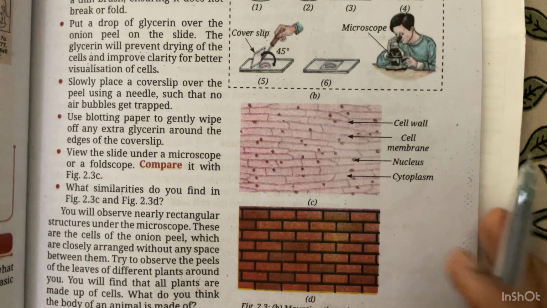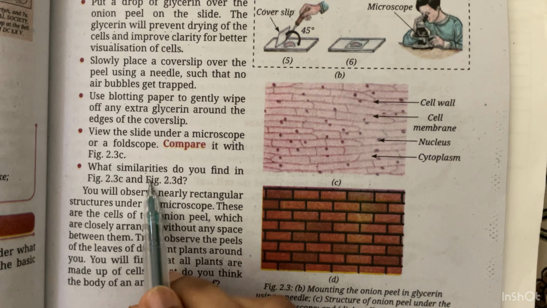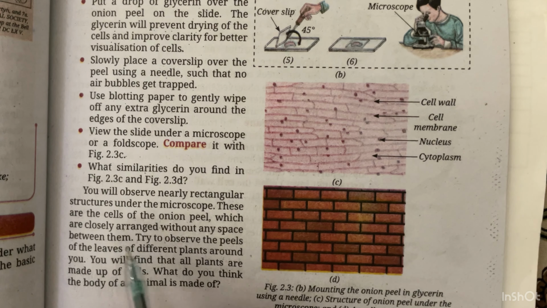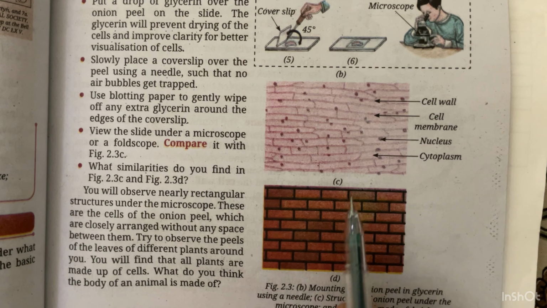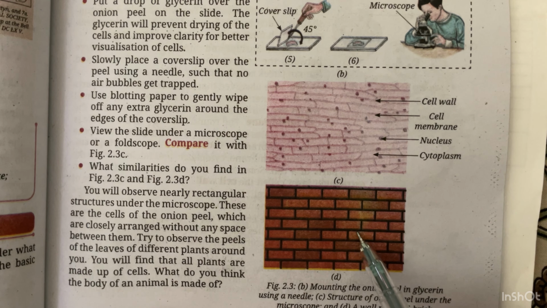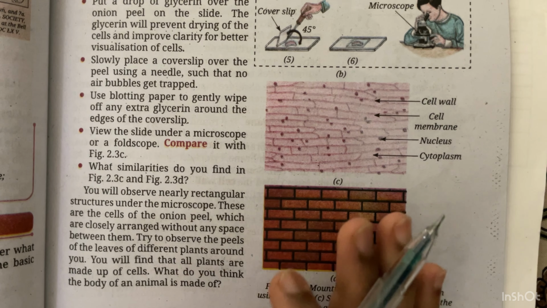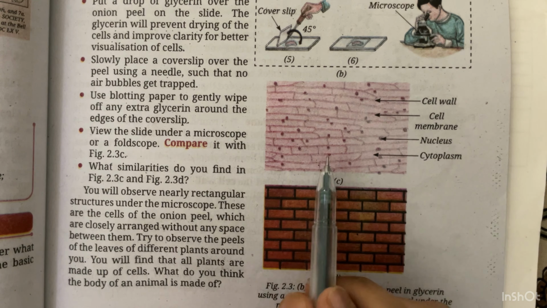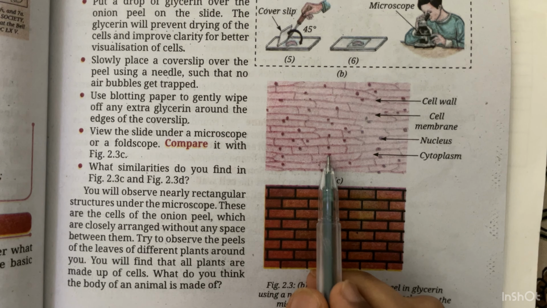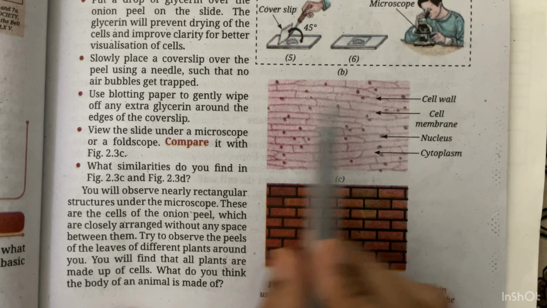Now see what they are asking next: what similarities do you find in figure 2.3 C and D? Does it look like a brick? Yes, it looks like a brick. You will observe it looks nearly rectangular in shape, not exactly, as a structure under the microscope. Now these are the cells of the onion peel.